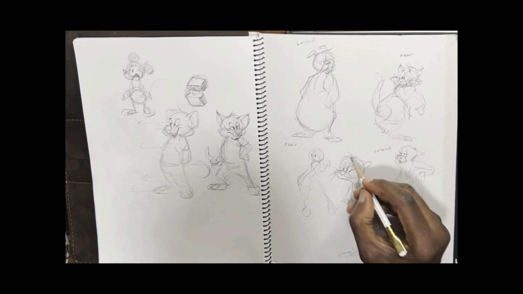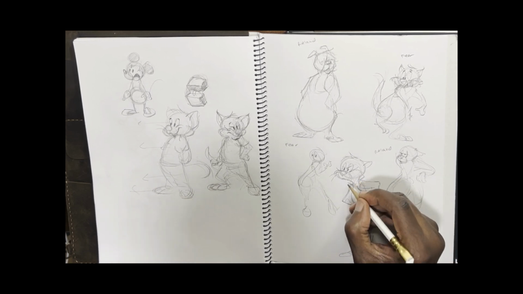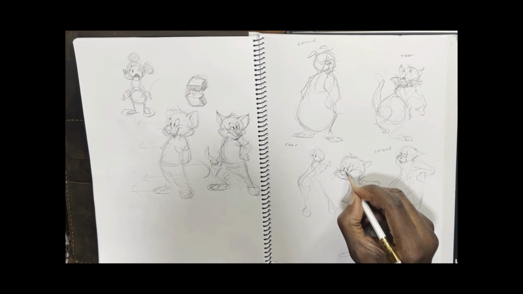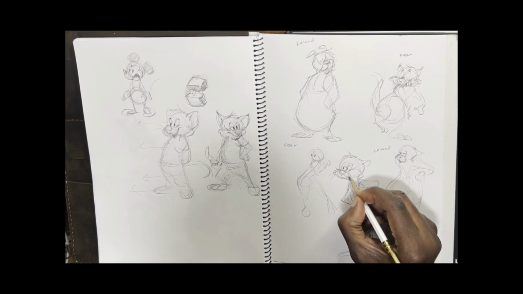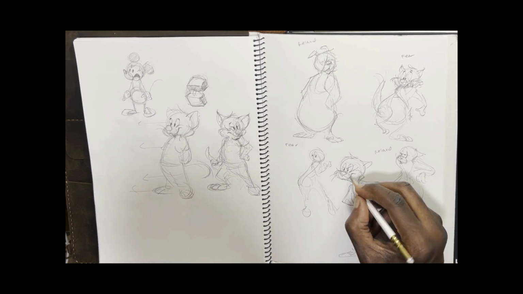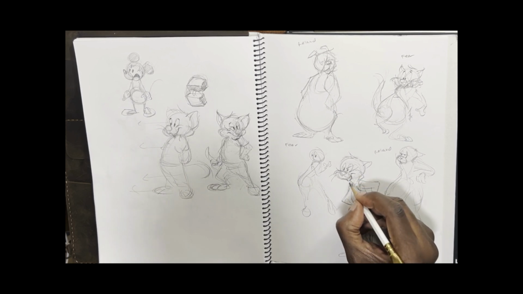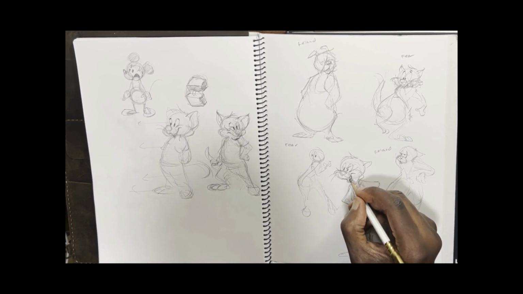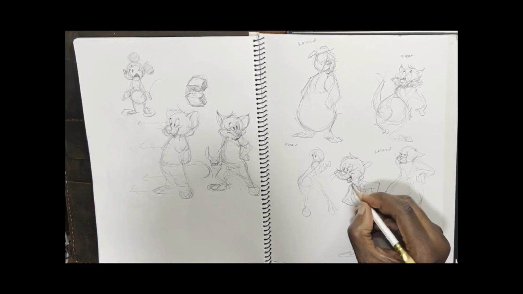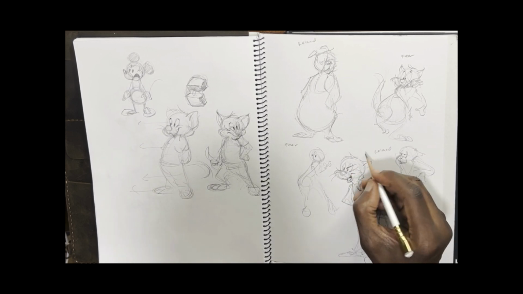So, not every line is going to be perfect. But I want to have enough information here that the general gesture is conveyed clearly, right? But you know what? No, that's fine.